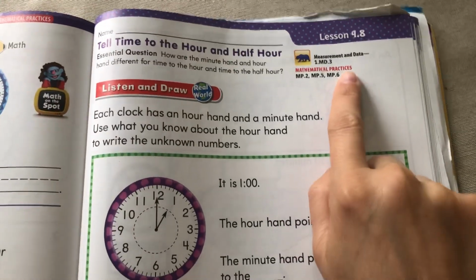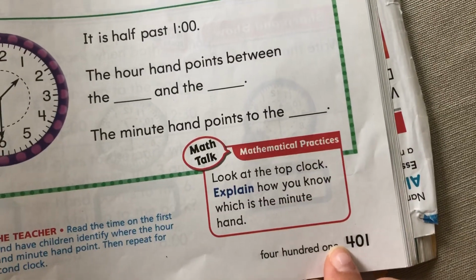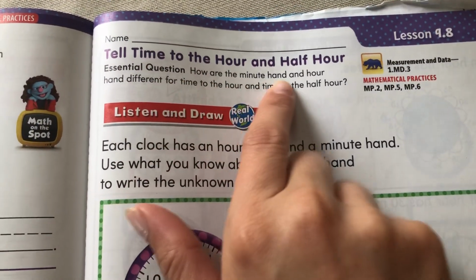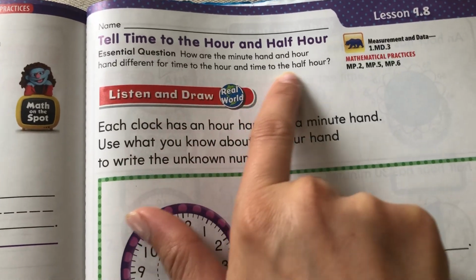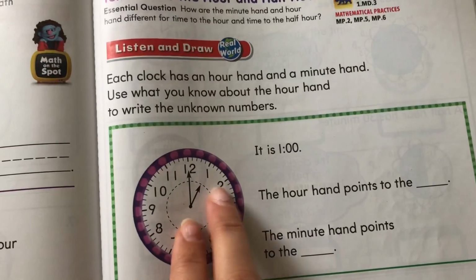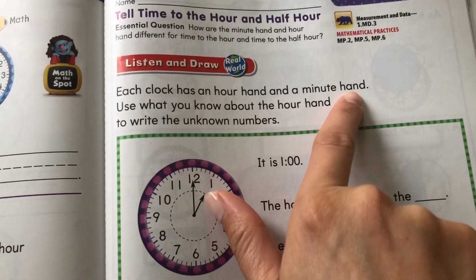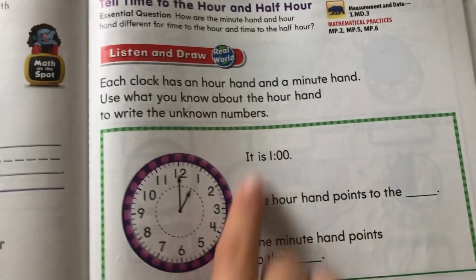Hi mathematicians, today we are on lesson 9.8 in your Go Math book, Tell Time to the Hour and Half Hour on page 401. And our question is this: how are the minute hand and hour hand different for time to the hour and time to the half hour? Okay, we're going to talk about the difference between the two hands. Right here it says each clock has an hour hand and a minute hand. Use what you know about the hour hand to write the unknown numbers.